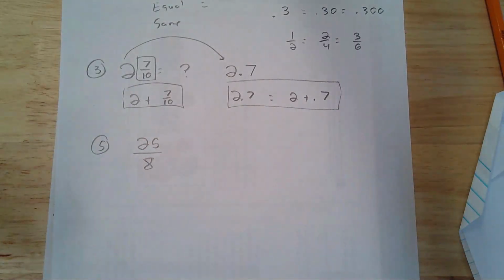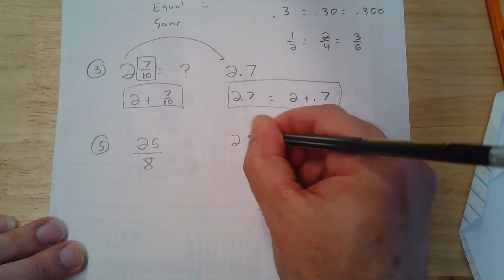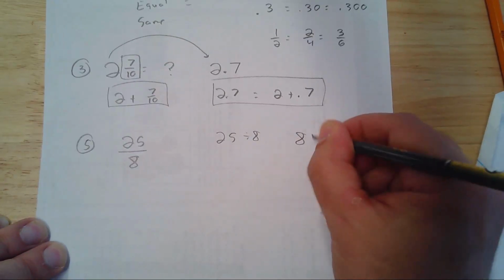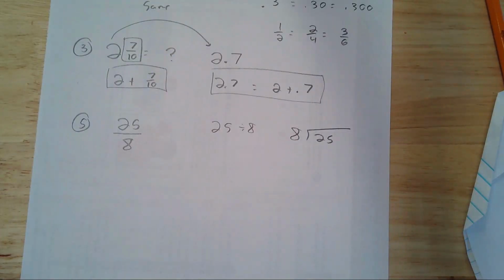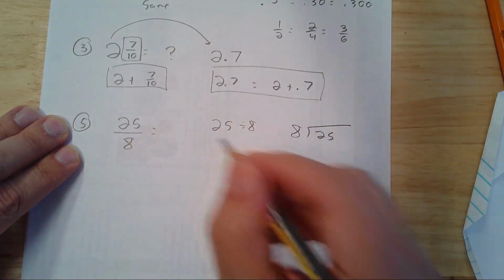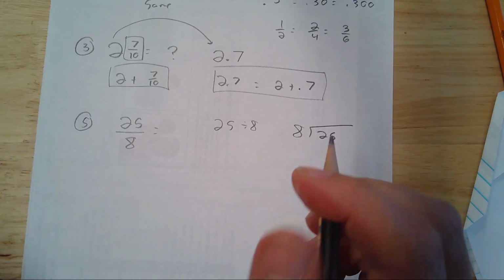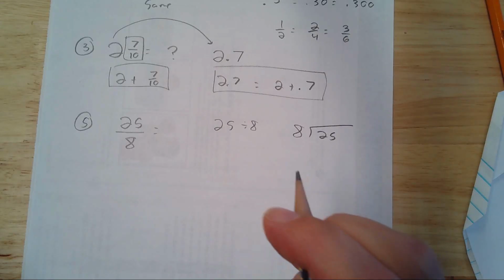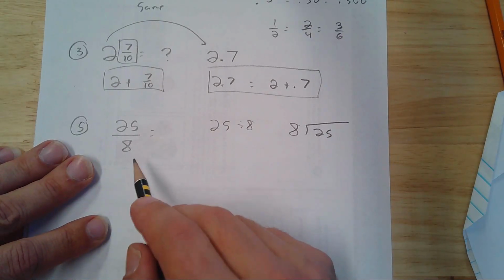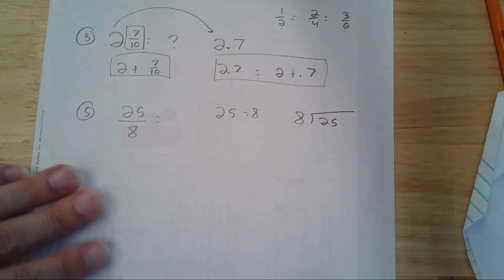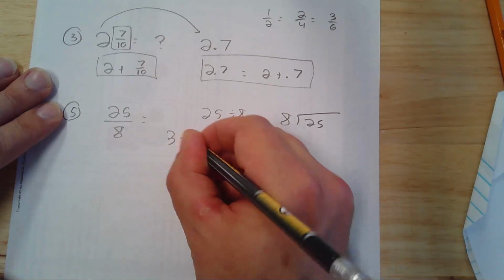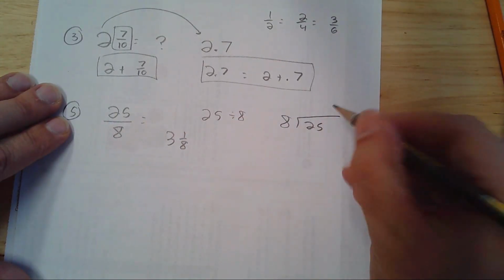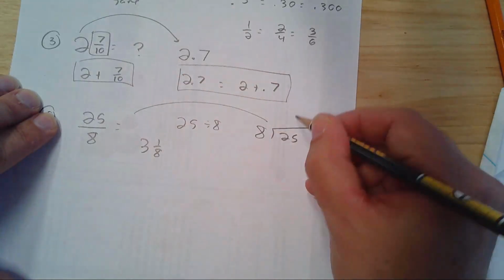You can approach this one of 2 ways. You can certainly go 25 divided by 8, set it up, and solve. Or you can choose to rewrite it in mixed number form first. Do we all know how to convert improper fractions to mixed numbers? If I said write this as a mixed number, what would it be? 25/8. 3 1/8. How'd you get it? I divided 8 and 25, and then the remaining number I put on top.